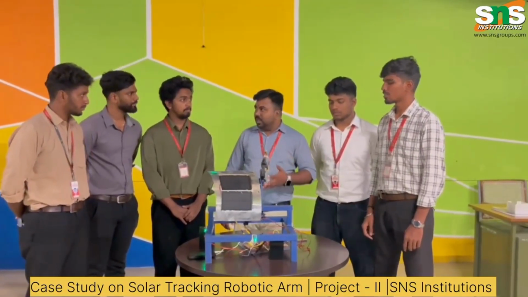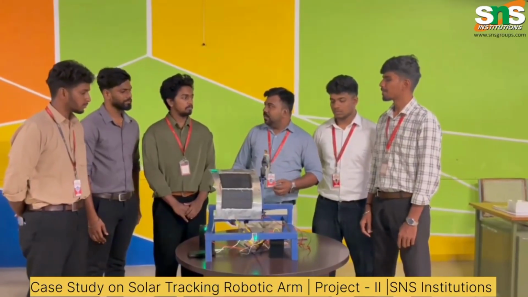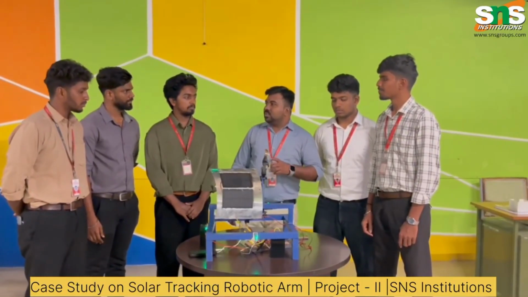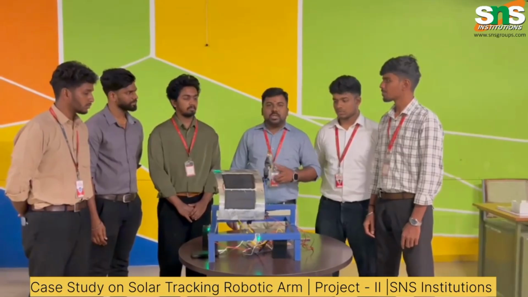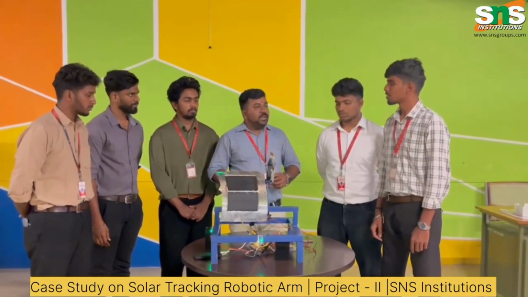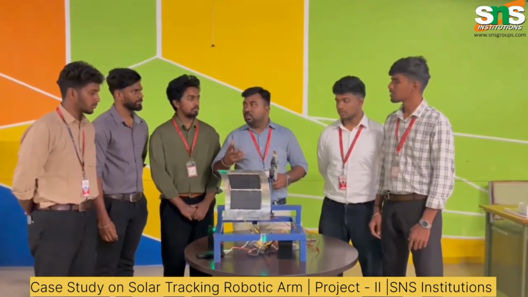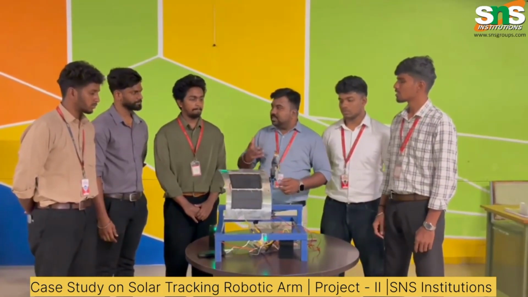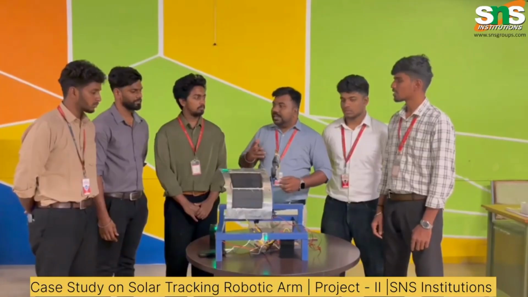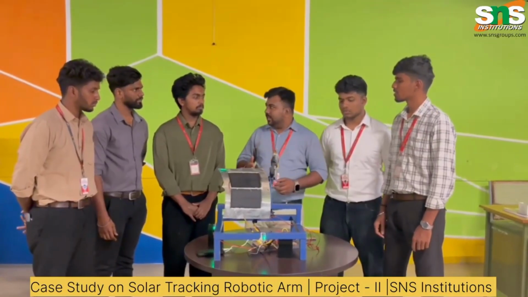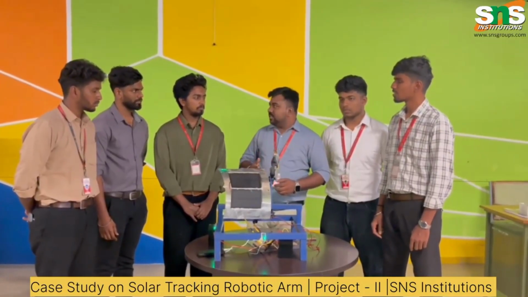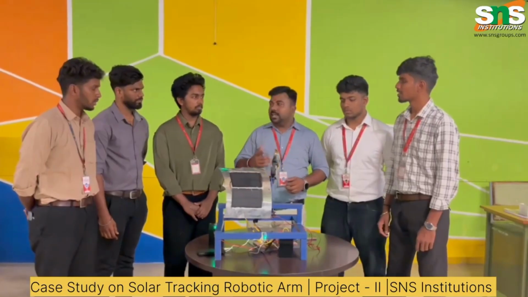Before entering into this robotic arm, first let us know what solar thermal technology is. Solar thermal technology is nothing but directly converting sunlight into useful heat. This is called solar thermal technology. It is classified into basically three types: low concentration, medium concentration and high concentration.